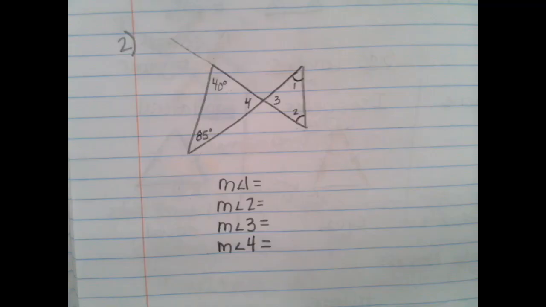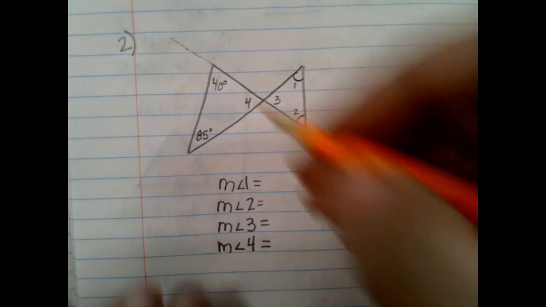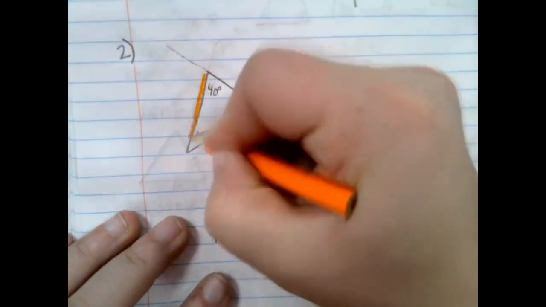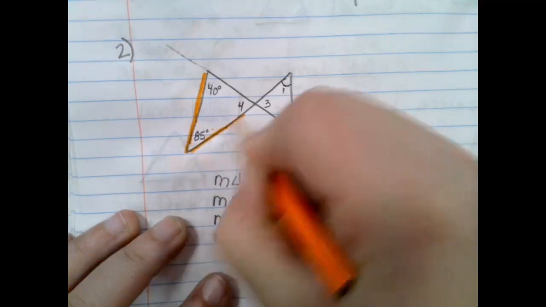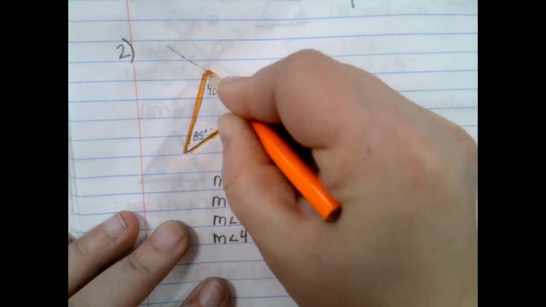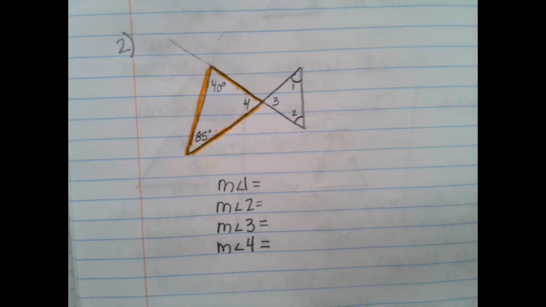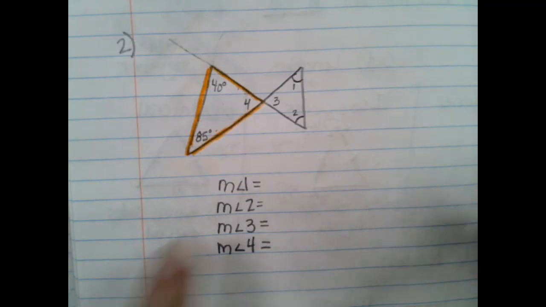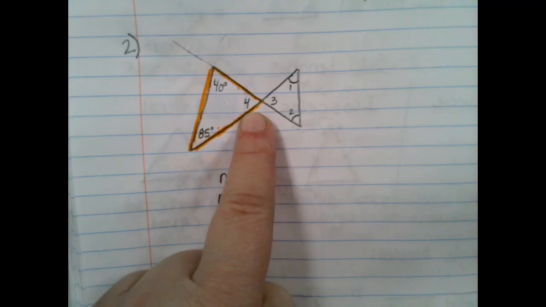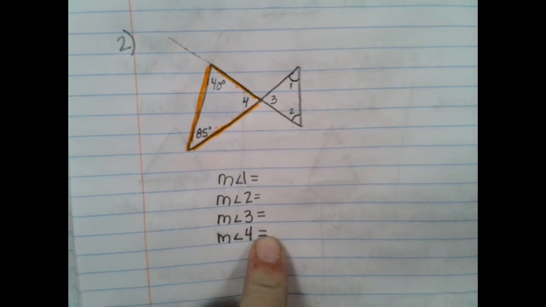All right. So as you take a look at it, which triangle has the most information? The one on the left or the one on the right? Left. So I'm going to color code this just so I can see my work a little bit better. I'm going to call this one the orange triangle. Pick a color. It doesn't have to be orange, whichever color you have. You could also use a highlighter. Okay, and we're just missing 1 angle there. So we're going to actually start by finding angle 4 first.